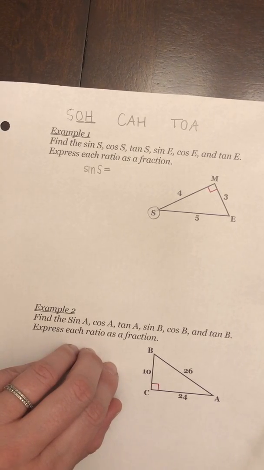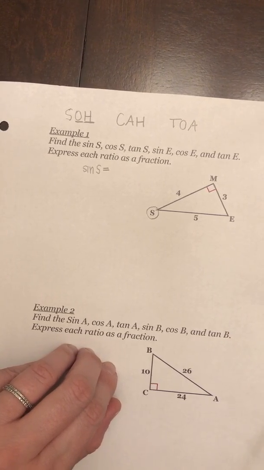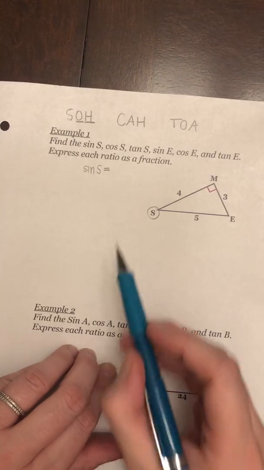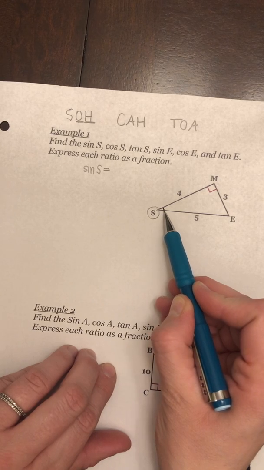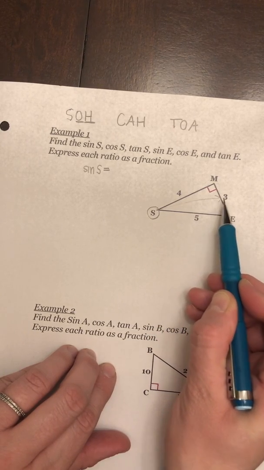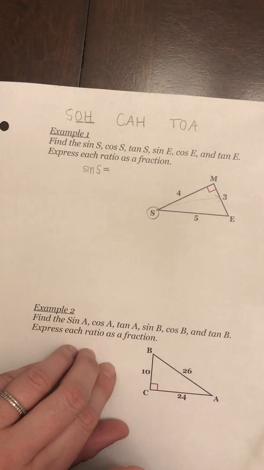Opposite, though, is going to depend on which angle you're looking at. If I am currently looking at angle S, then the side that's directly across or opposite or not touching S at all is that side right there that has a measurement of 3.